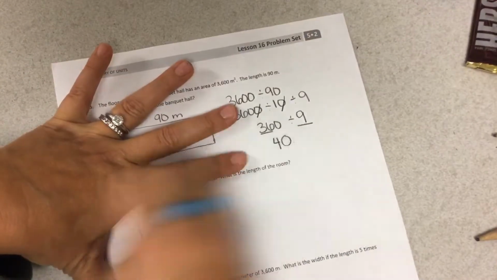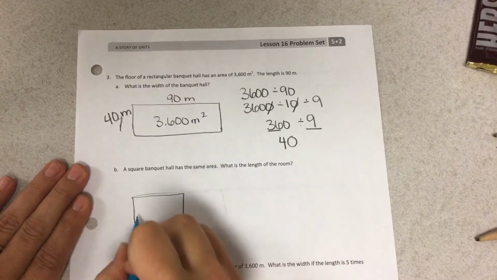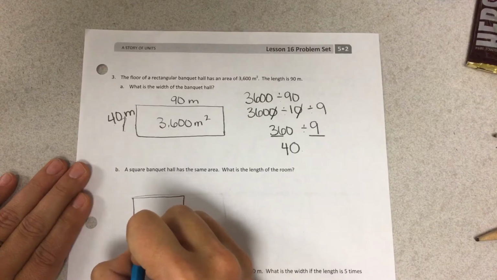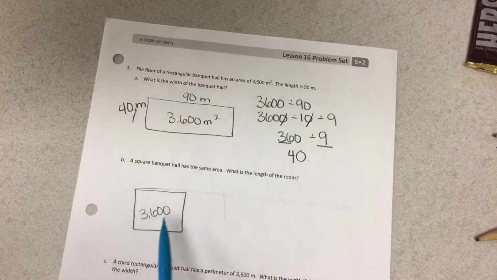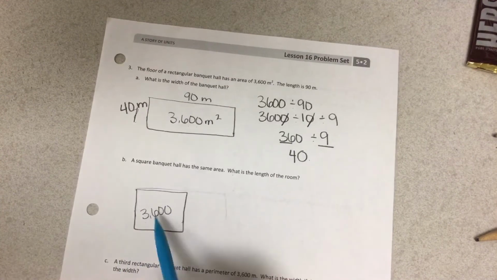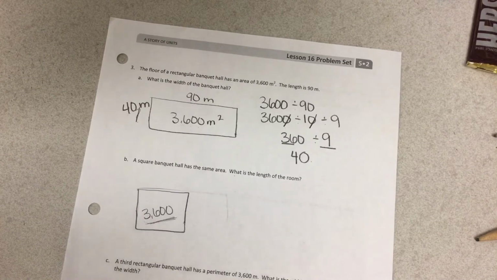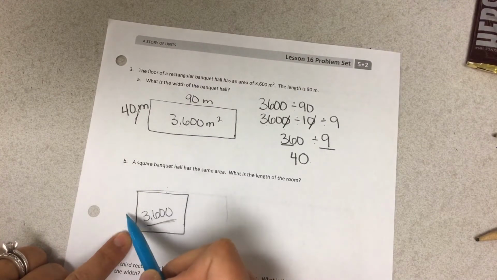Okay, now it says that a square banquet hall, oh, I need to make a square, not a rectangle, guys. It says that a square banquet hall has the same area, which is 3,600, and it asks, what is the length of the room? So here's the thing, guys, I'm basically going to figure out what both of the areas are. Well, I know that this number and this number are going to be the same.